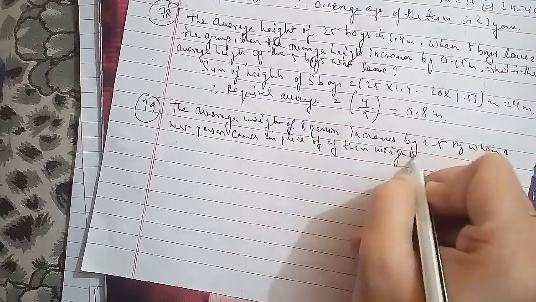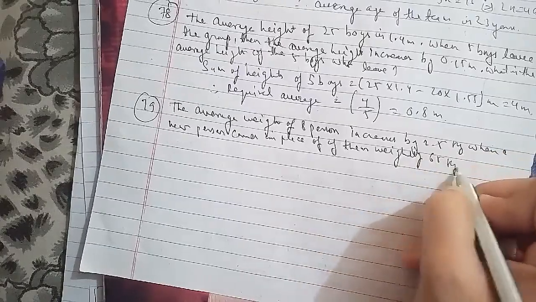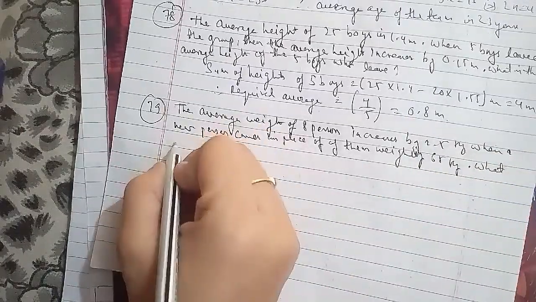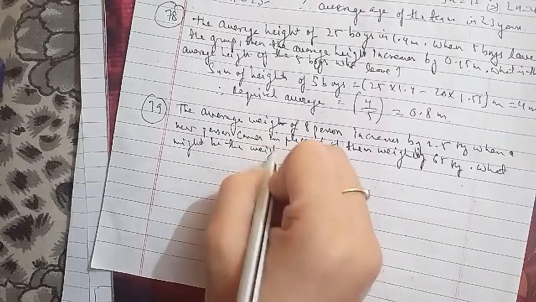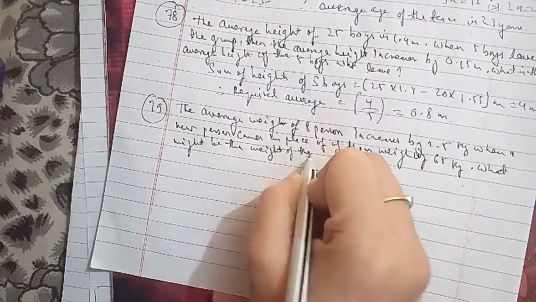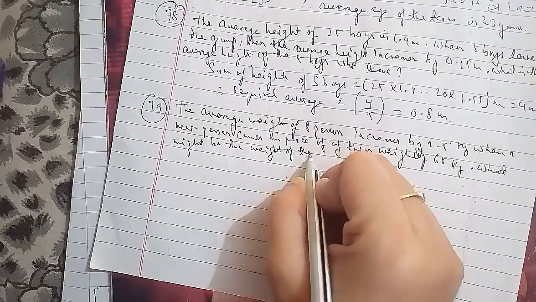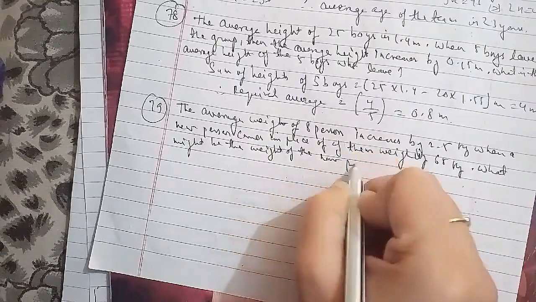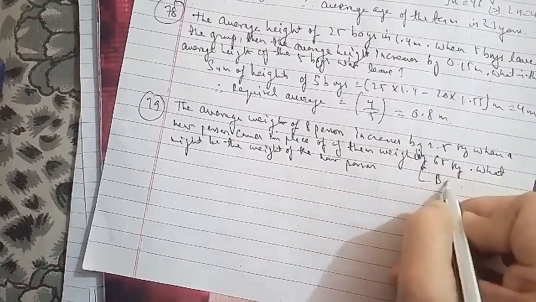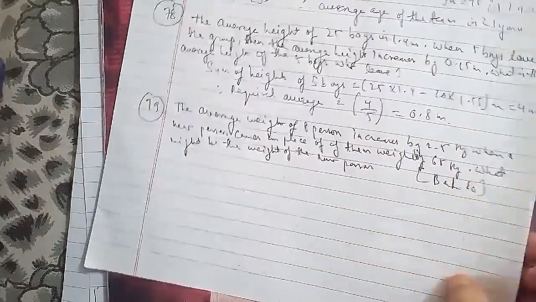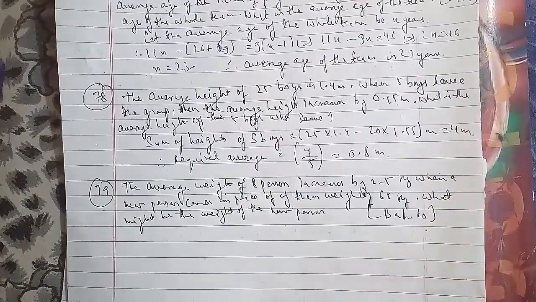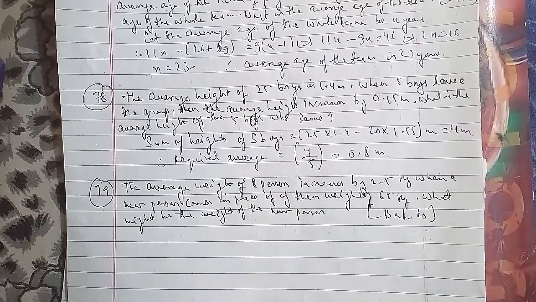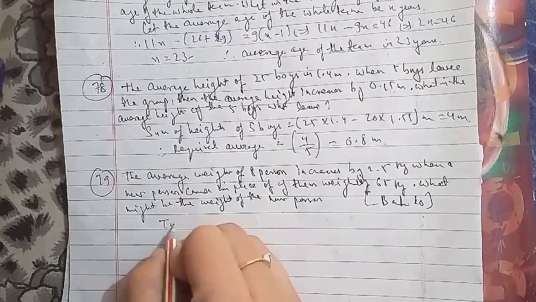The question solution we have: total weight increased equals 9 into 2.5 kg, sorry, 8 into 2.5 kg equals 20 kg, and weight of new person equals 65 plus 20 kg equals 85 kg, that we have.